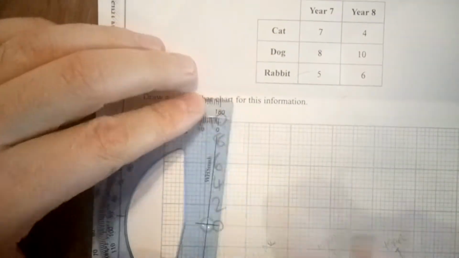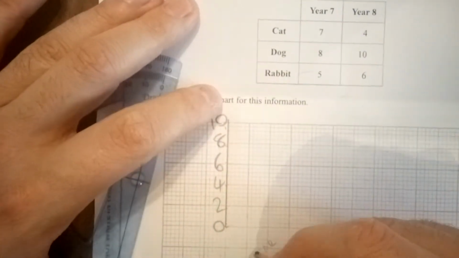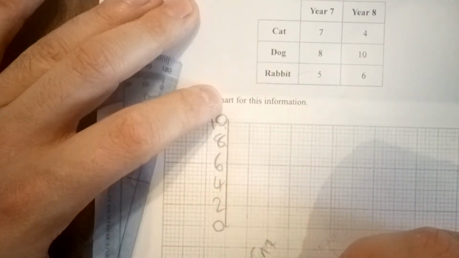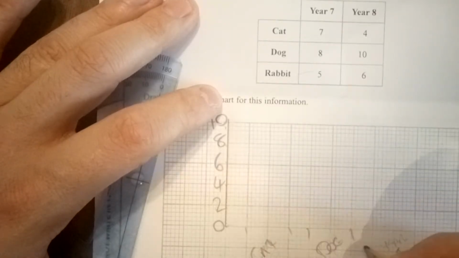Okay, draw a straight line. I'm using a protractor, which is naughty. I should really be using a ruler. Okay, and on the bottom I'm going to put cat. Then we'll leave space. I'm going to put dog, leave a space and put rabbit.